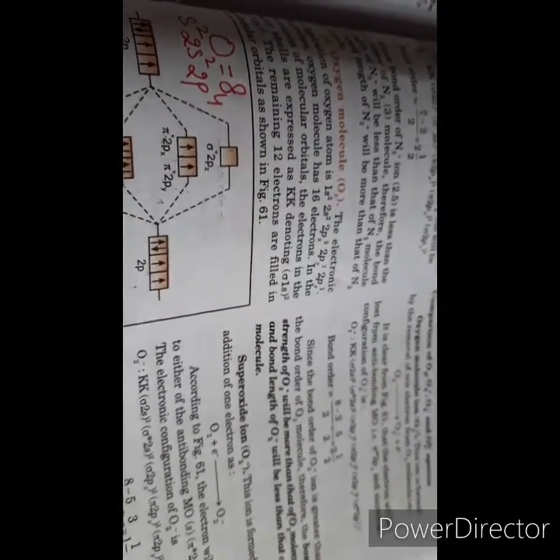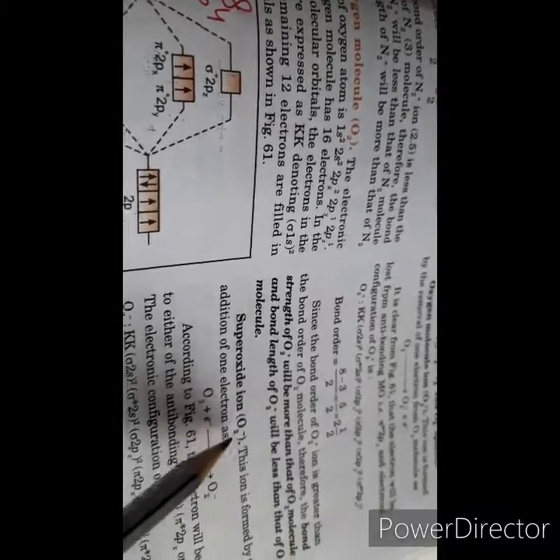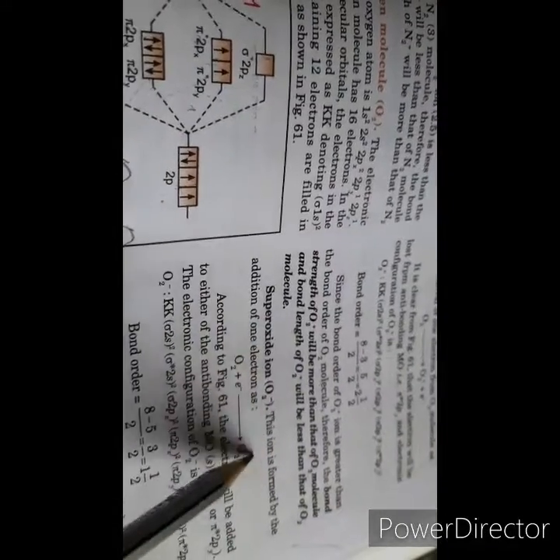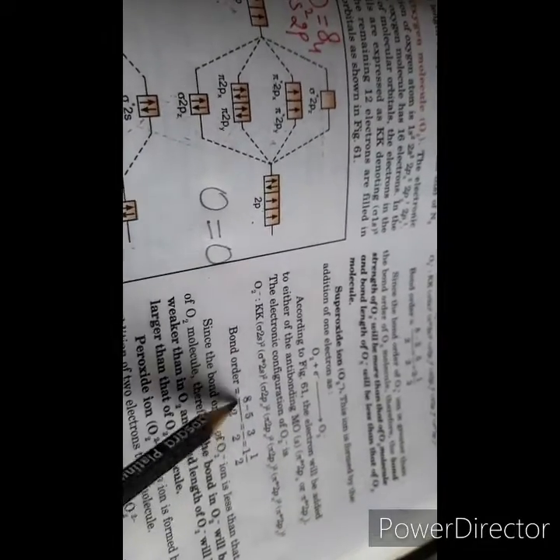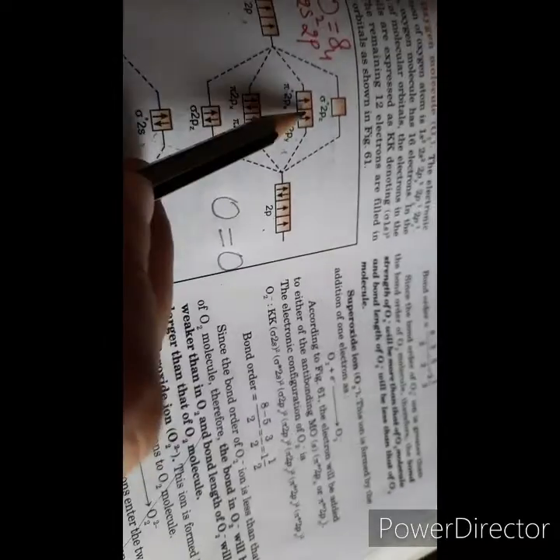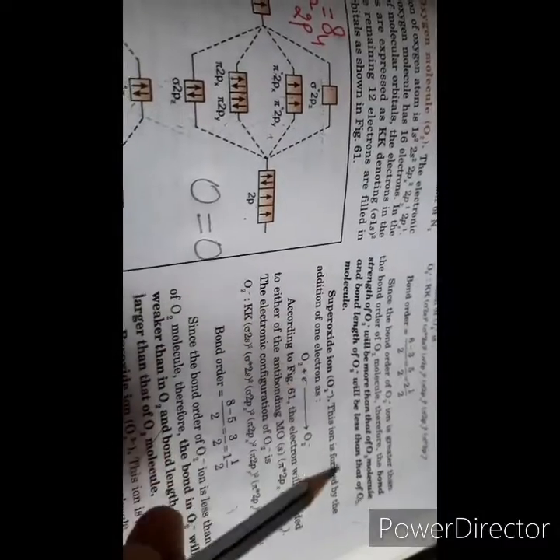Now, what will be the bond order in case of O2 negative, which is called a superoxide ion? So the name is also important. This superoxide ion has bond order (8 minus 5)/2, because 1 electron has been added here. So 1.5 will be the bond order of the superoxide ion.